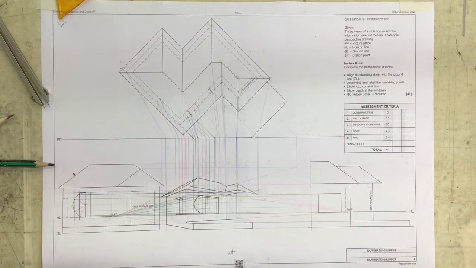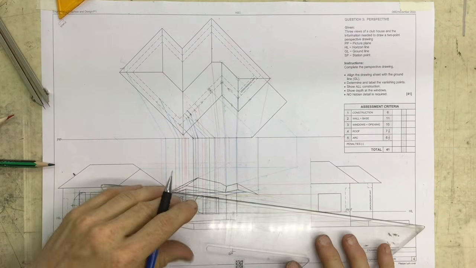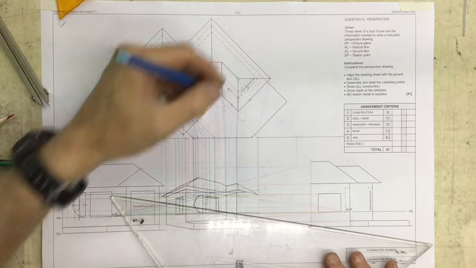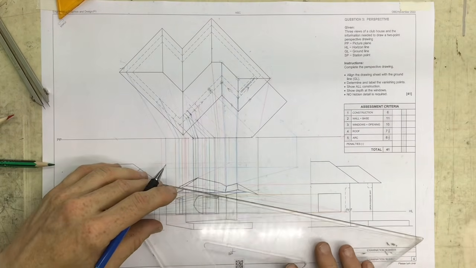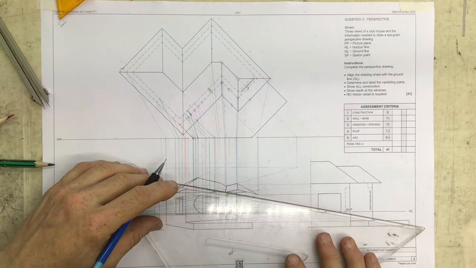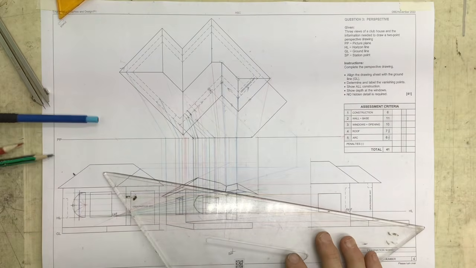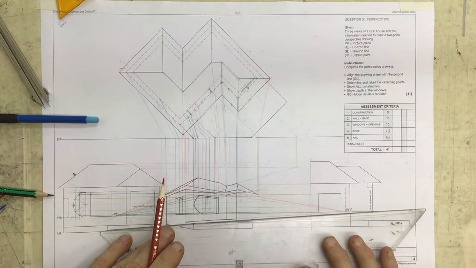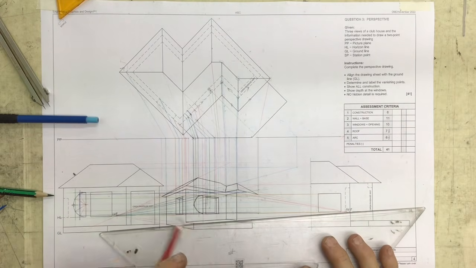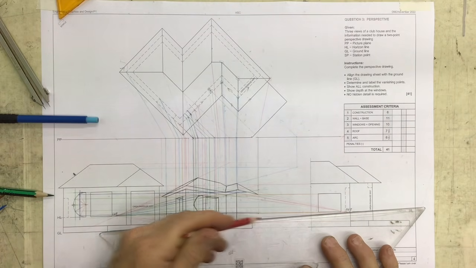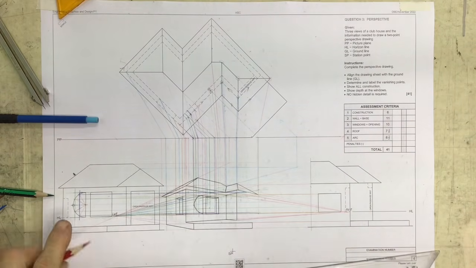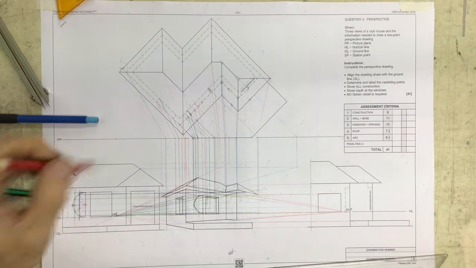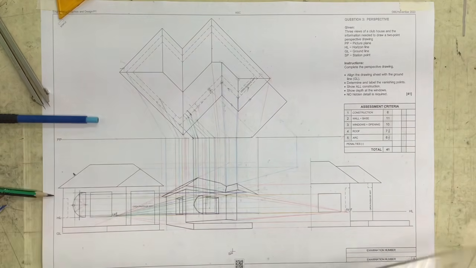Right, once I've got that, well, I've got another two lines there going off in the right-hand direction. So I need to take lines going from that corner over there off to the right-hand vanishing point. There it goes. And from that corner over there off to the right-hand vanishing point. Right, I've got those two lines. I now need to find that corner over there.